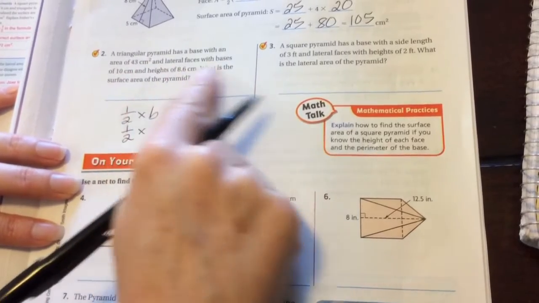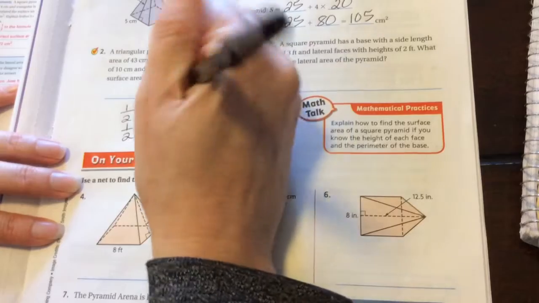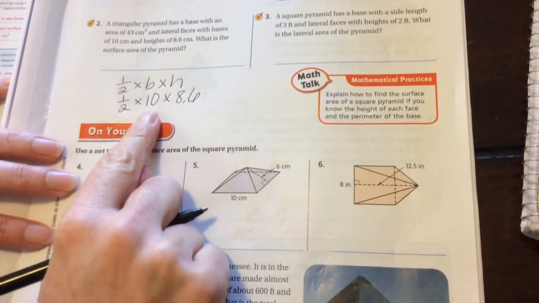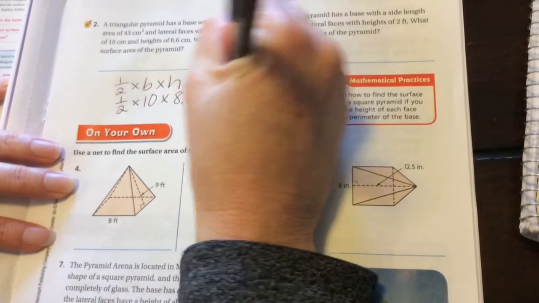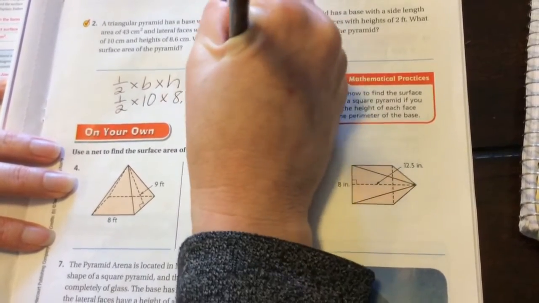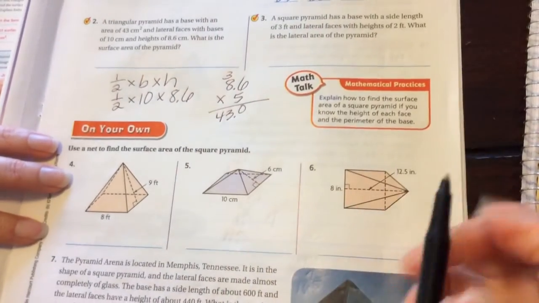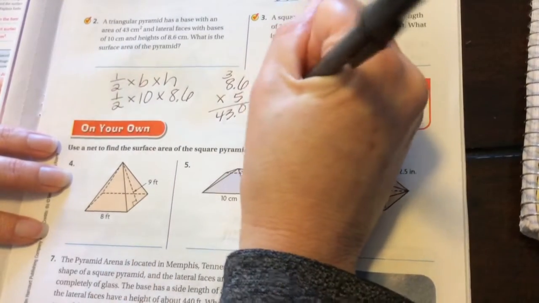It says that my lateral faces have a base of 10 and heights of 8 and 6/10. So if I do half of 10, that's 5. So then I'm going to have to go 8 and 6/10 times 5.